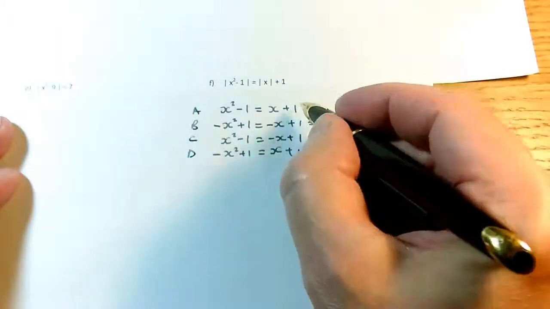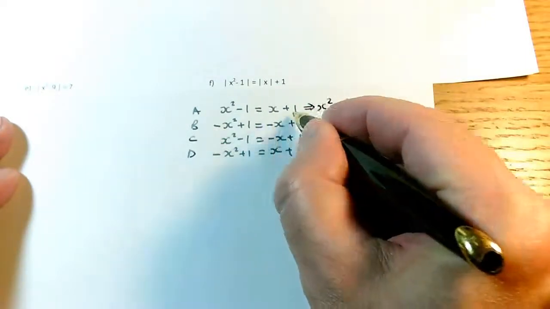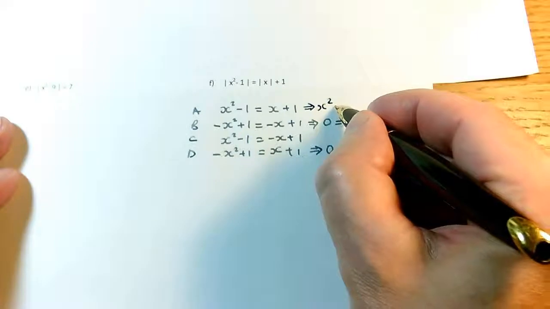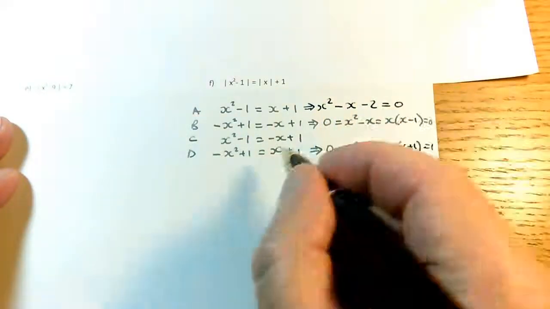Now A is a more normal quadratic equation, x squared, I'll take away this x and this one from both sides, so x squared minus x minus 2 equals naught, which we can factorise.